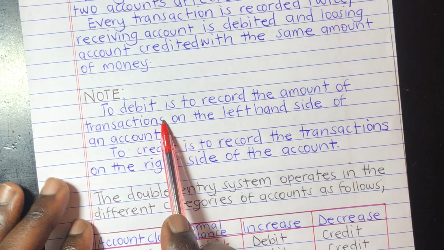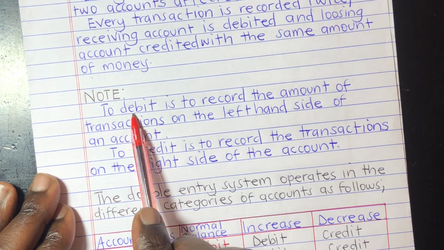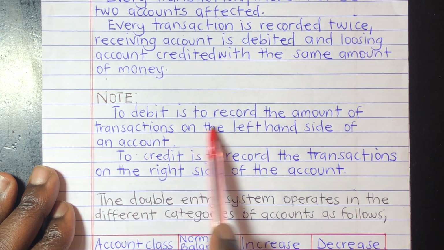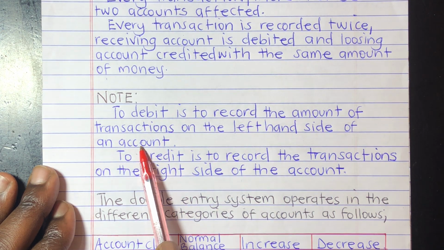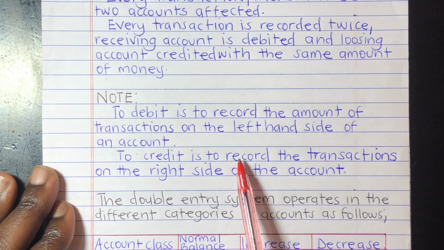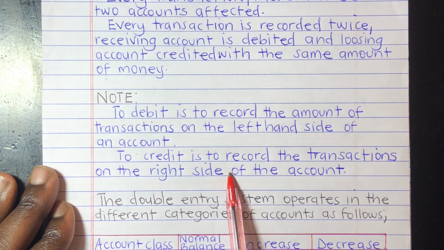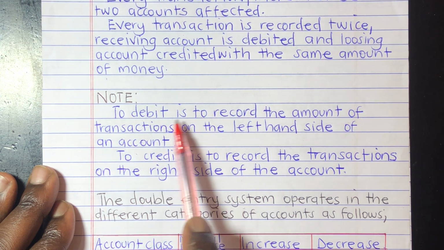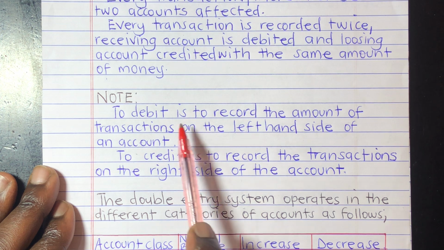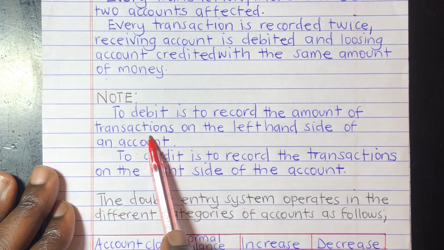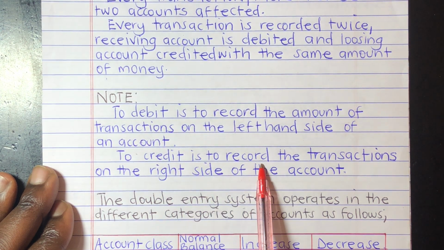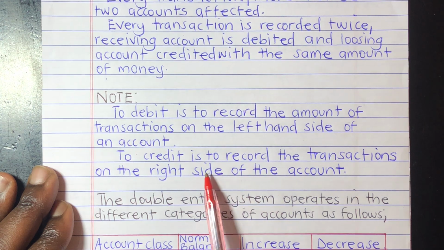Note to debit: to debit is to record the amount of the transaction on the left hand side of the account. Then to credit is to record the transaction on the right hand side of the account. So if they say debit this account or debit this transaction, they are telling you to record that transaction on the left hand side of the account. Then if they tell you to credit, we record that transaction on the right hand side of the account.